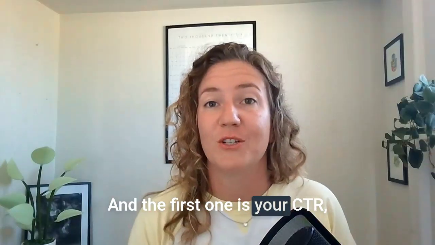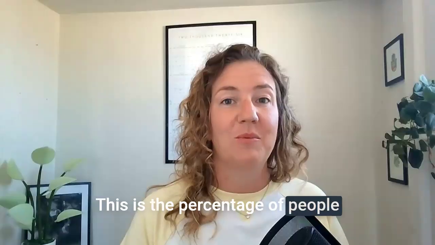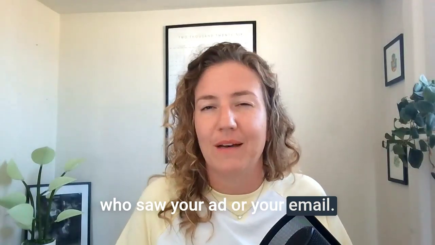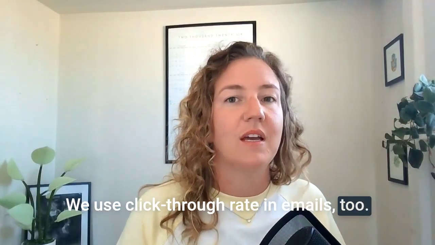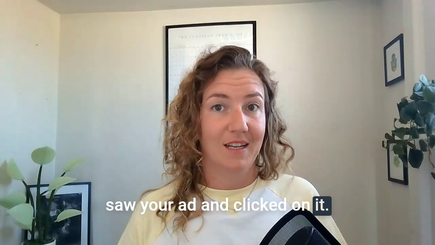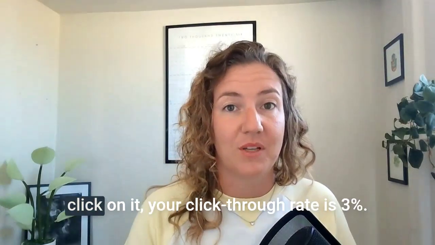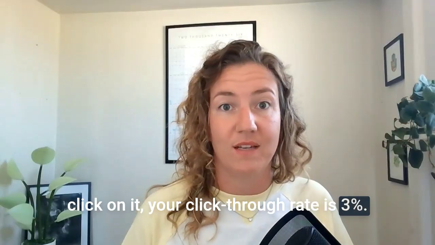And the first one is your CTR, or your click-through rate. This is the percentage of people who saw your ad or your email. We use click-through rate in emails too. It's the percentage of people who saw your ad and clicked on it. That is your click-through rate. So if 100 people see your ad, 3% of people click on it, your click-through rate is 3%.